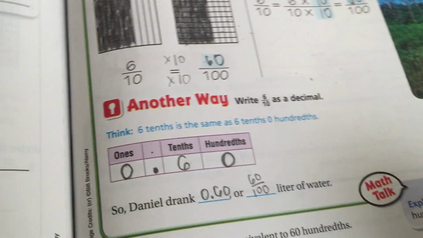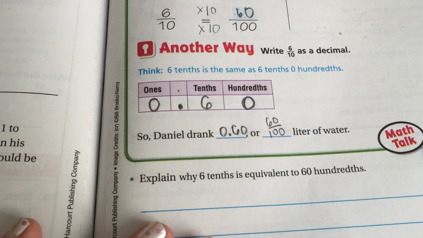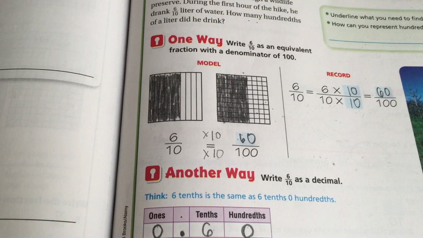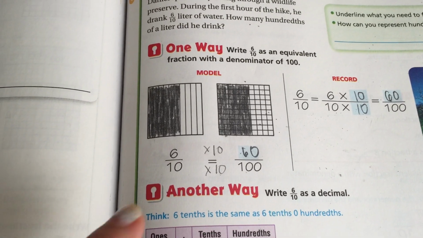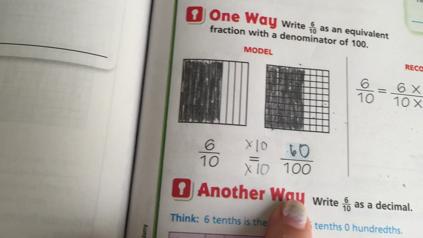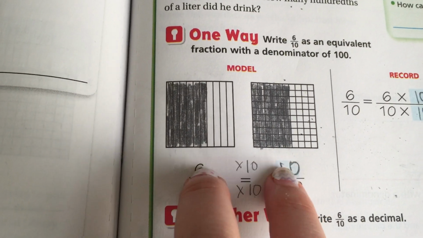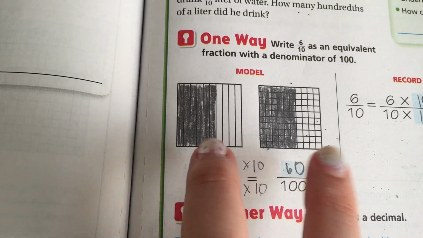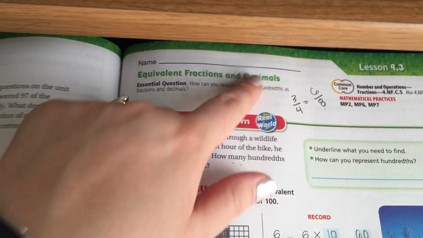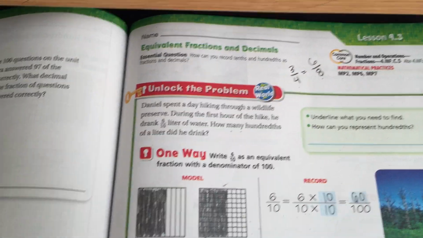60 100ths liter of water. So then it says, explain why 6/10 is equivalent to 60 100ths. Well, we would use the same explanation that we've used before with equivalent fractions. 6/10 and 60 100ths equal each other because they take up the same amount of space. They represent the same amount. They just are broken into different size pieces, just like we've done with fractions like this before.